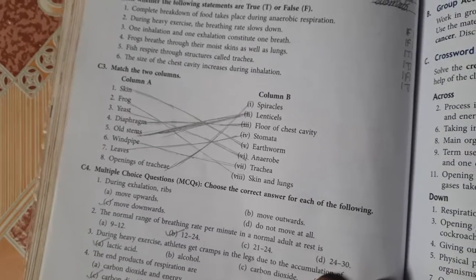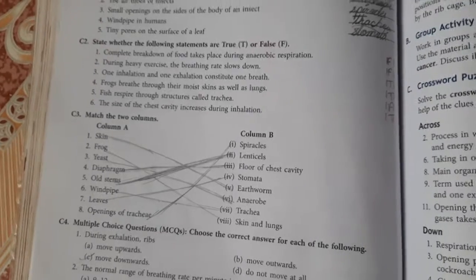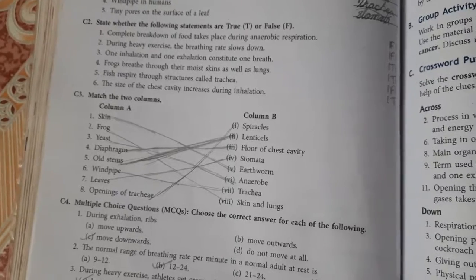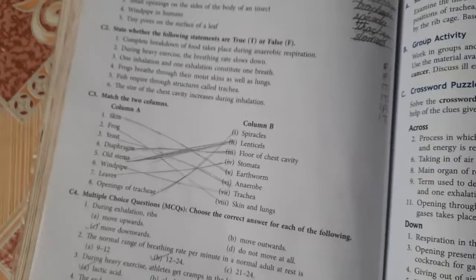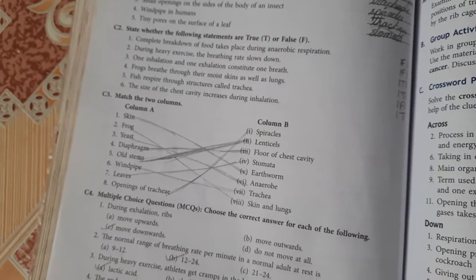Lenticels are present in old stems. Windpipe means trachea. A windpipe of humans is trachea. Opening of trachea in cockroaches is known as spiracles. Okay, MCQs.